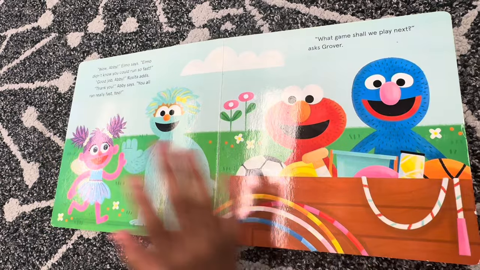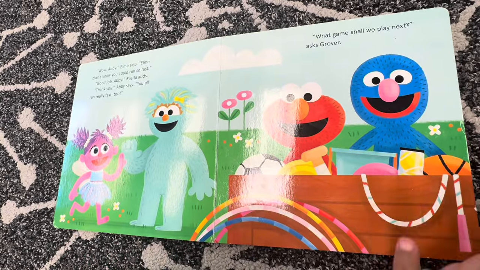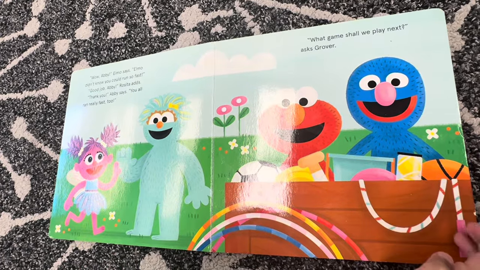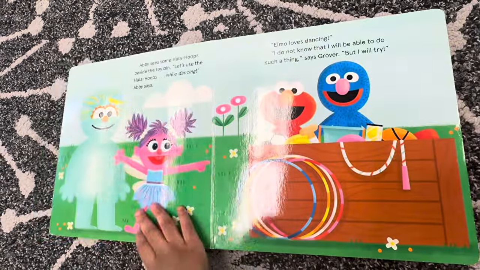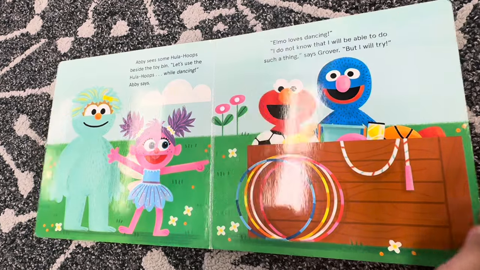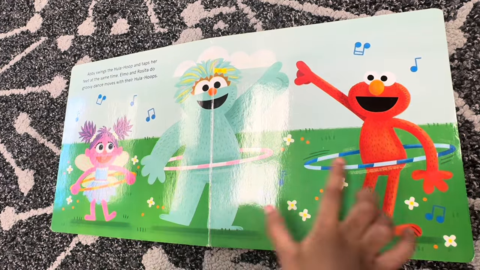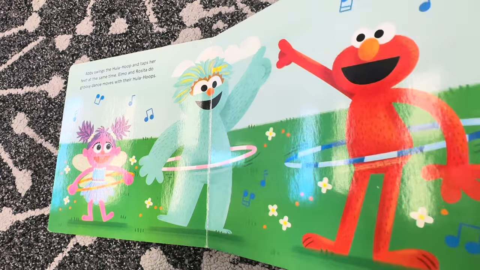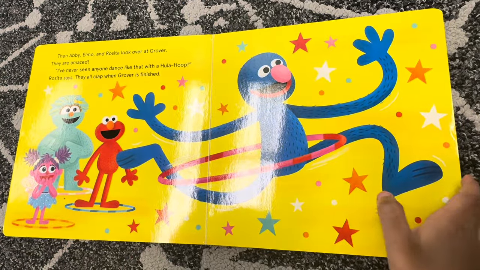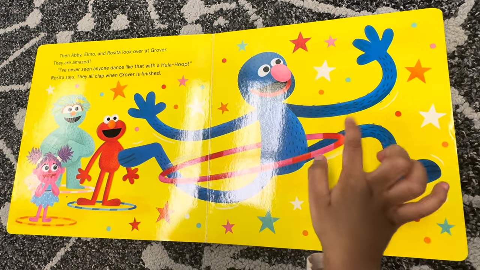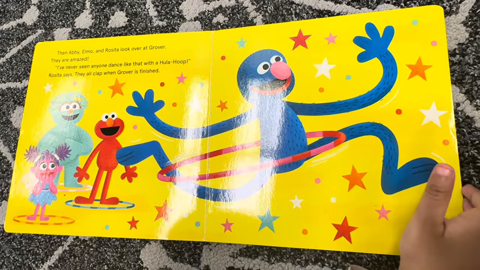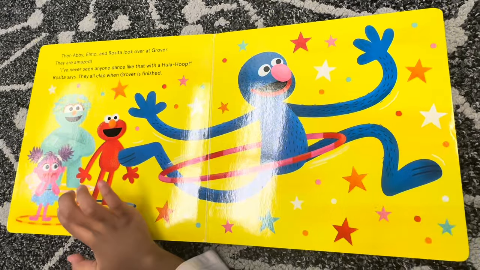They're doing something, and then they're doing this. They're doing hula hoop, and they're dancing. Did hula hoop. And I do.